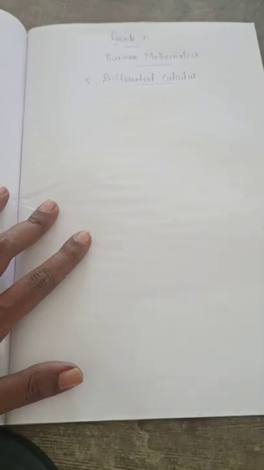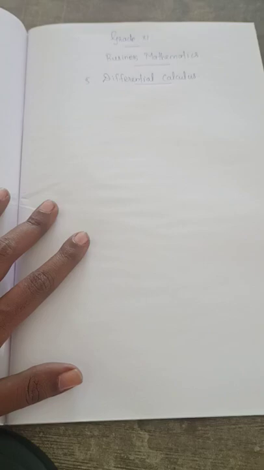We are learning our fifth chapter, differential calculus. In our last class I completed only one example in our next section, and I taught some general standard limits to learn. I hope all of you learned those standard limits. Only one problem was completed there, so some examples remain. We will do those now. So let's move to today's class.